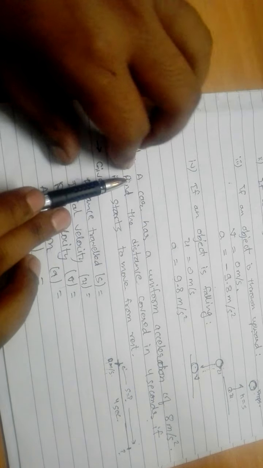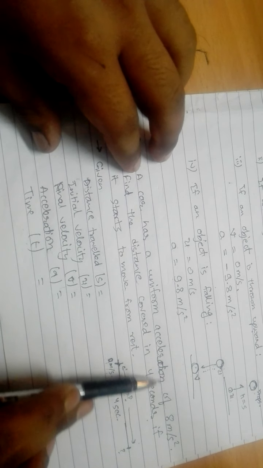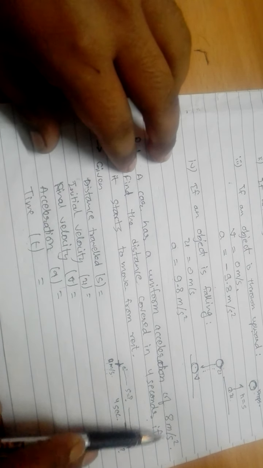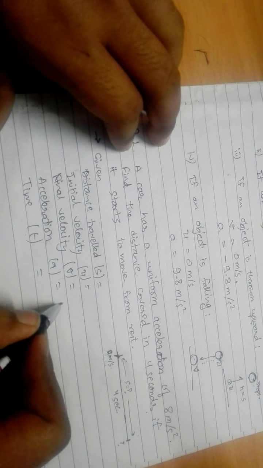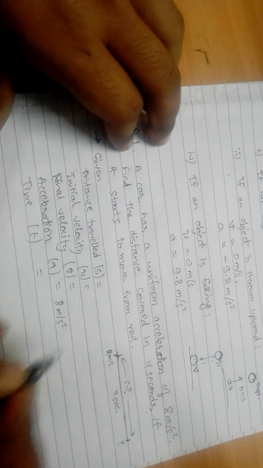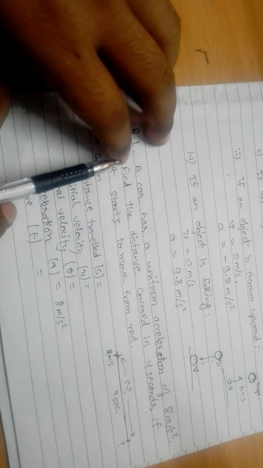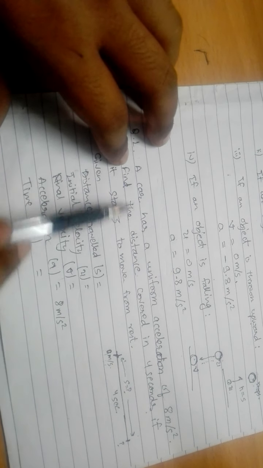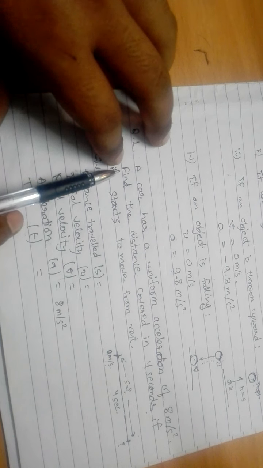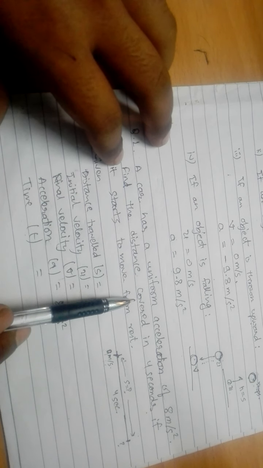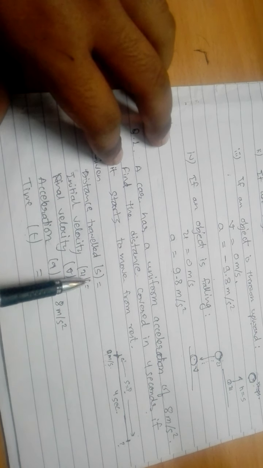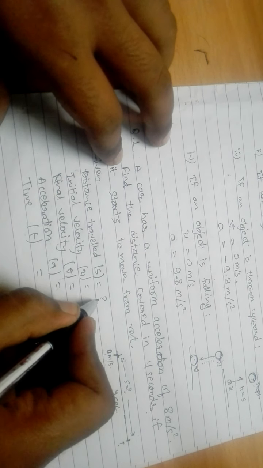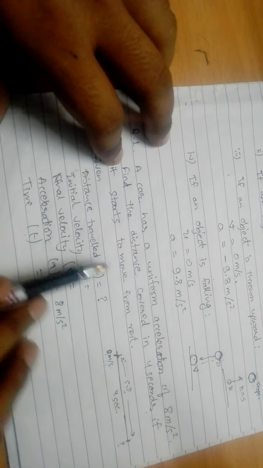Now let's see. A car has a uniform acceleration of 8 meter per second square. Definitely 8 meter per second square is the value of acceleration, and I write it down here. Then find the distance covered. Distance covered means S, and the question asks us to find it, so we do not know it. Let's put a question mark here.